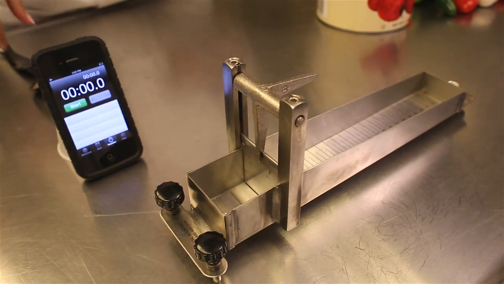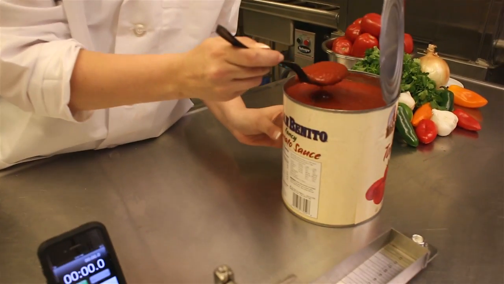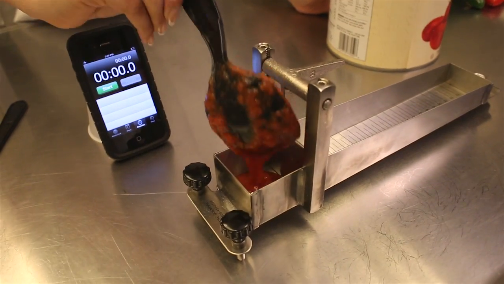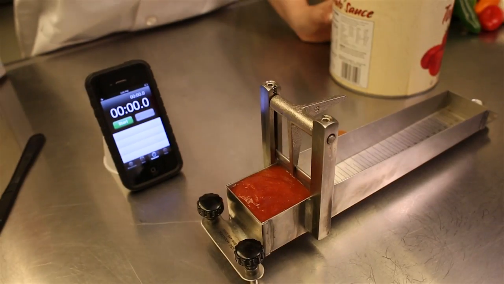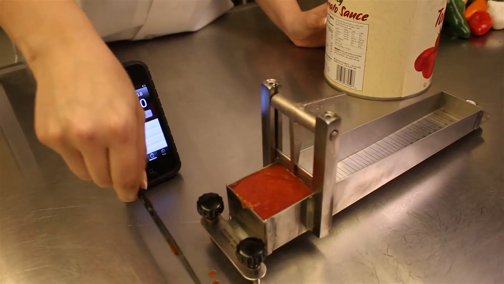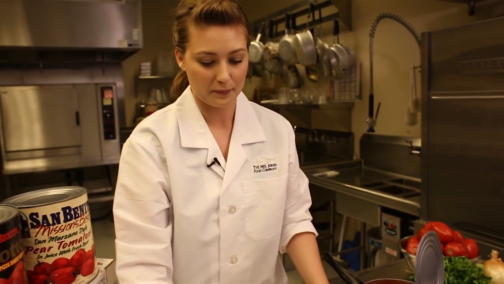To run the test, first, close and lock the gate with the lever arm in the up position. Next, you're going to fill the reservoir up to the top with the product being tested. Don't forget to level off the top. Make sure that the chamber is full and contains no air pockets.